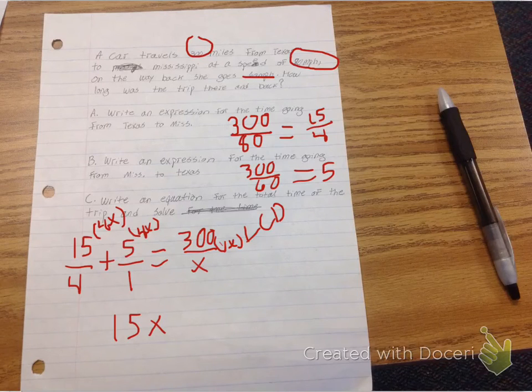And then 5 times 4x would get you 20, divided by 1, which would get you 20x, which equals 300 times 4x, and since you have an x here and an x here, you cancel those out, and that will just get you 1200.